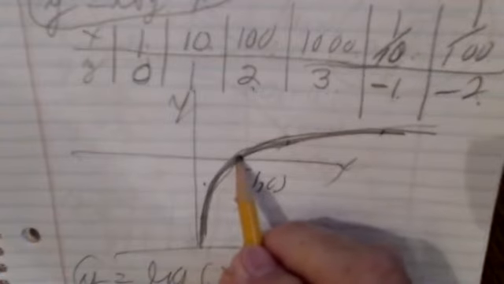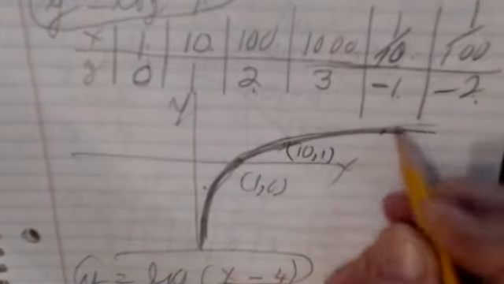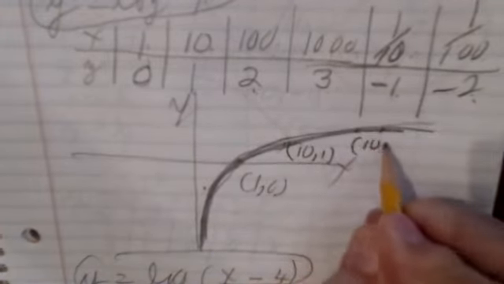Now, looking at that from a graph, the logarithm of 1 is going to be 0. The logarithm of 10 was 1, so this is 10 to the first. And then over here, we run it on out, and when it's 100, it's 2. And then when we come back here, the logarithm of 1/10 was -1, and the logarithm of 1/100th is -2.